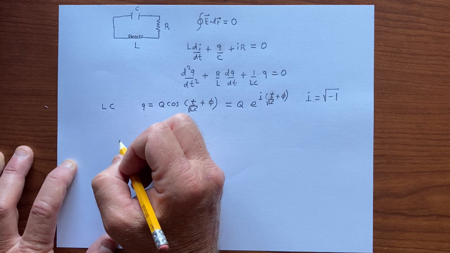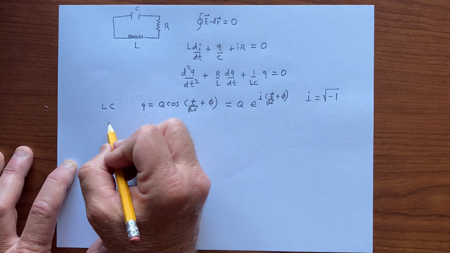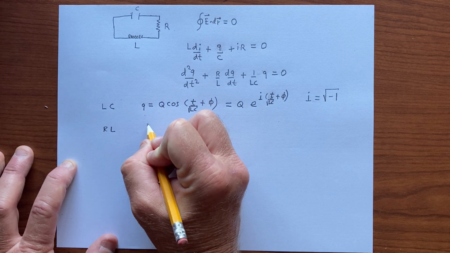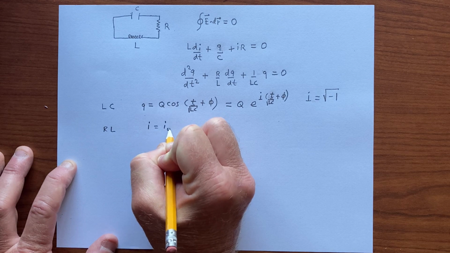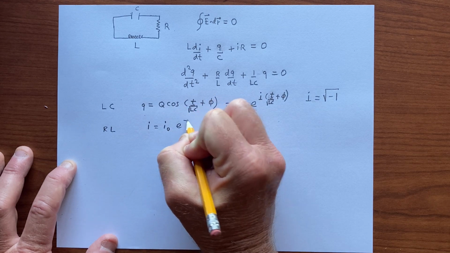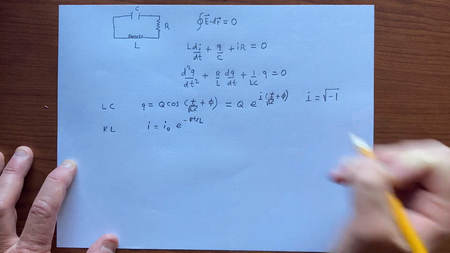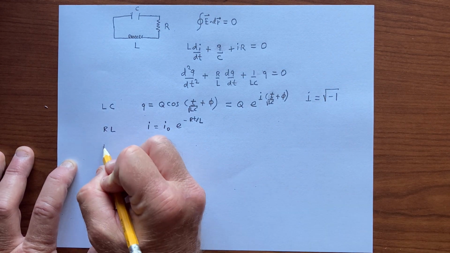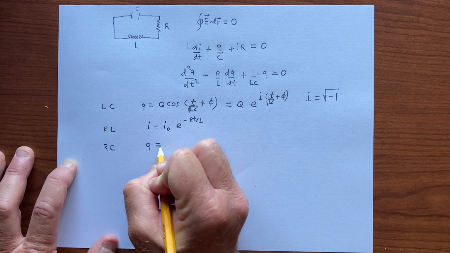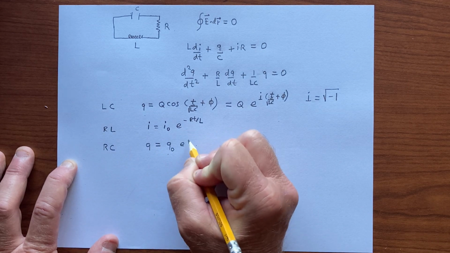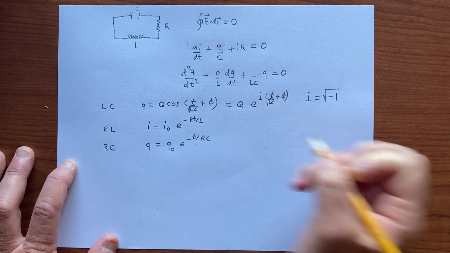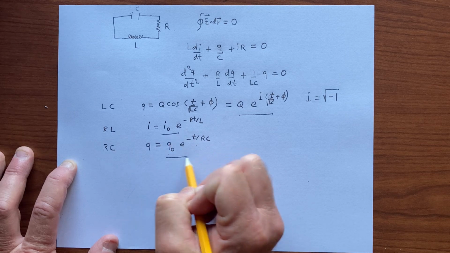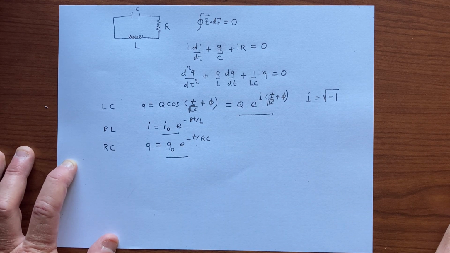When we have an RL circuit, and there's no capacitor, we've shown that the current looks like I naught e to the minus Rt over L. That's clearly an exponential. We've shown that when we have the RC circuit, the charge goes like Q naught e to the minus t over RC. And so these are all exponential solutions.